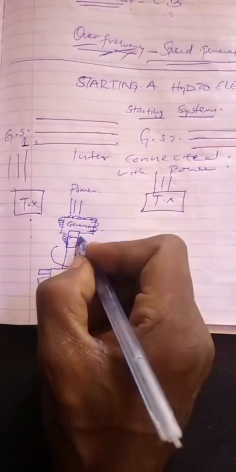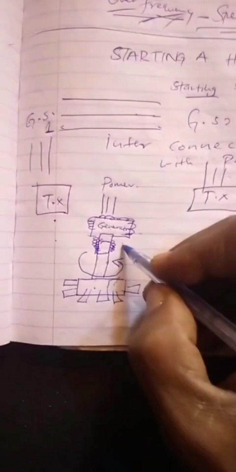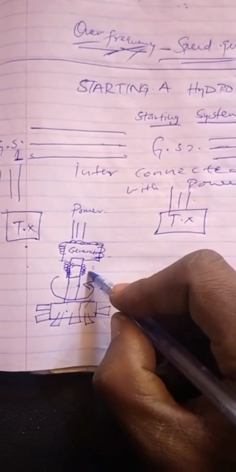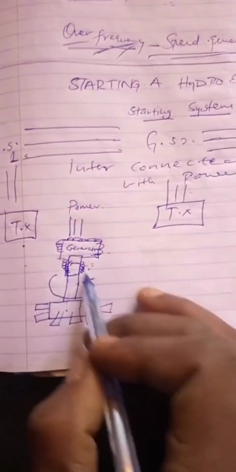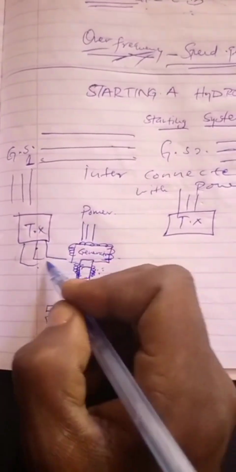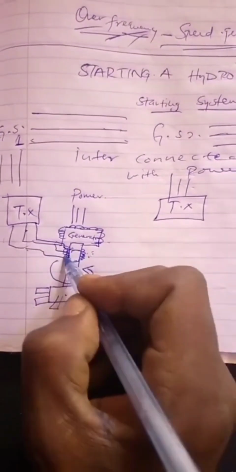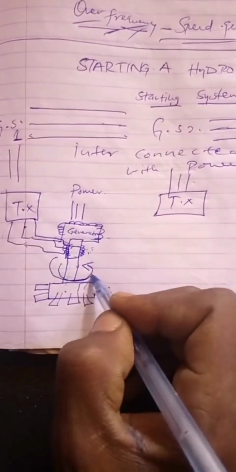So we have actually another small winding mounted here just to create an electrical motor, some kind of electrical motor, which helps in starting this thing to rotate. So when power from the transformer is fed to these windings here, they help to start rotating this thing softly.